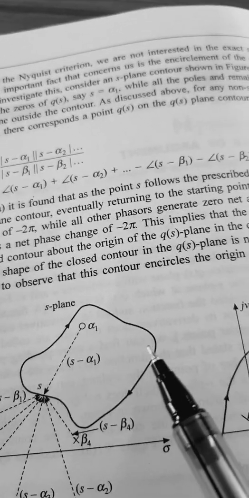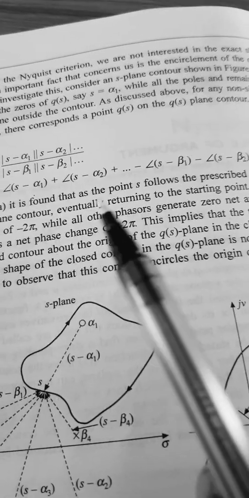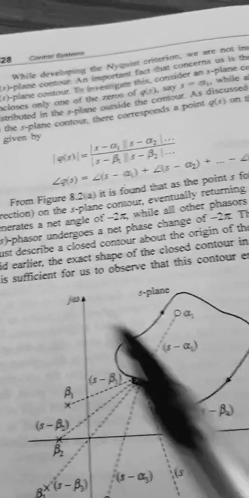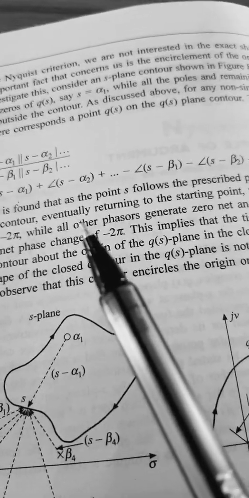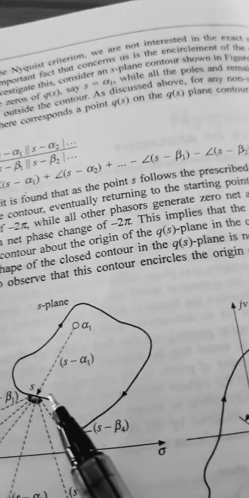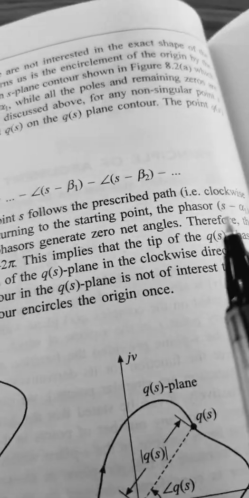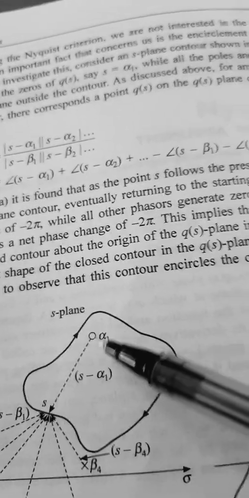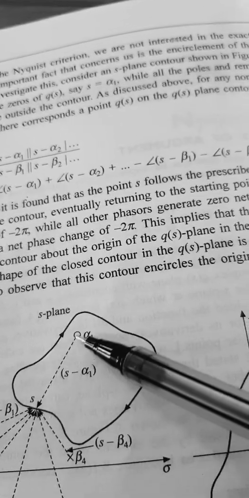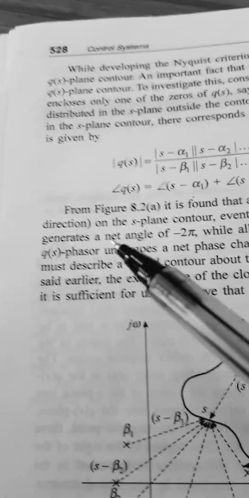Now, here in figure 8.2a, it is found that as the point S follows a prescribed path, which you can see is in the clockwise direction on the S-plane contour, eventually returning to the starting point, from here it goes and comes back to this starting point.